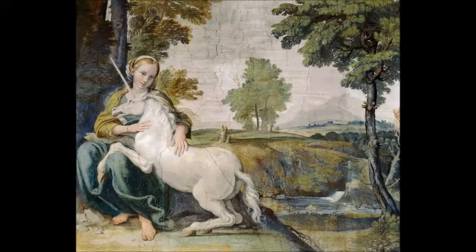Cedric Diggory has a unicorn hair for a core, a symbol of purity and virtue. With his wand, Ollivander conjures silvery smoke rings, which Cedric will resemble before the end of the book, when he emerges from Voldemort's wand as a smoky shadow.